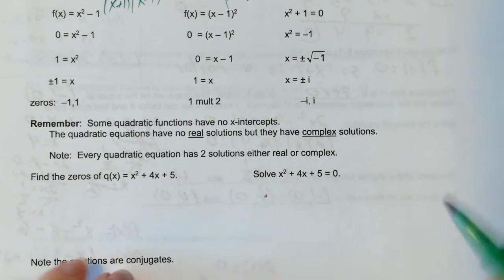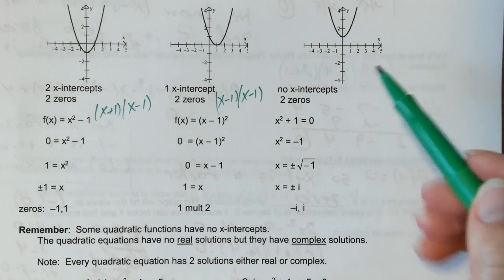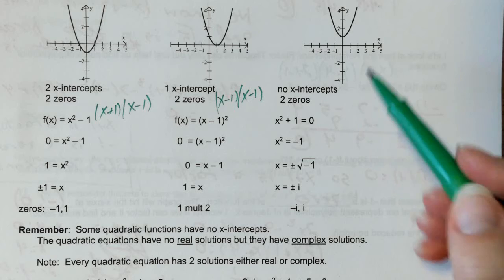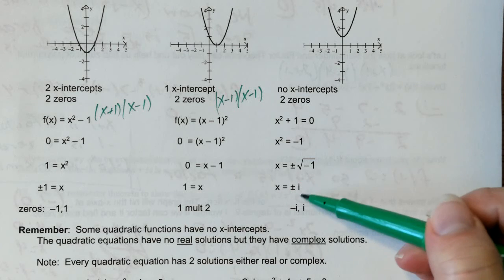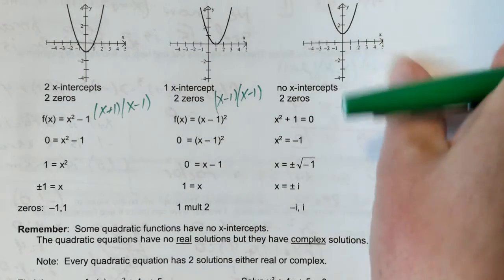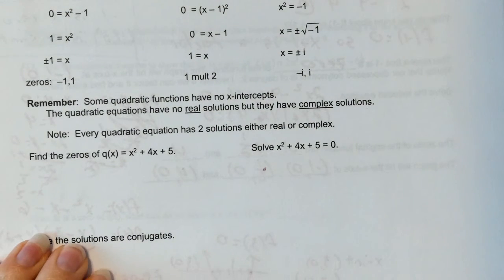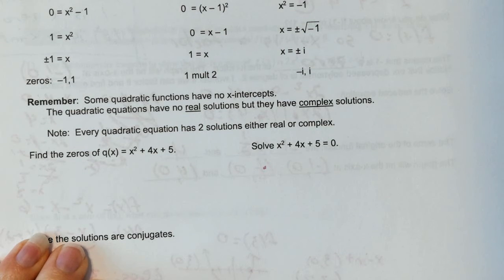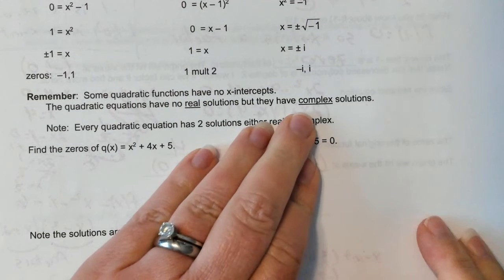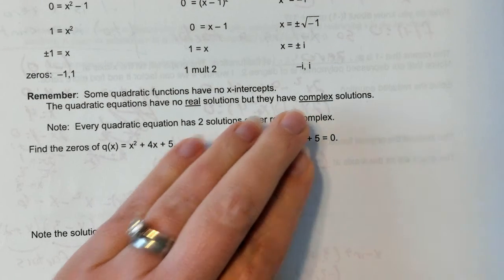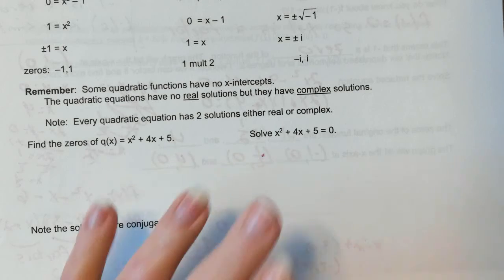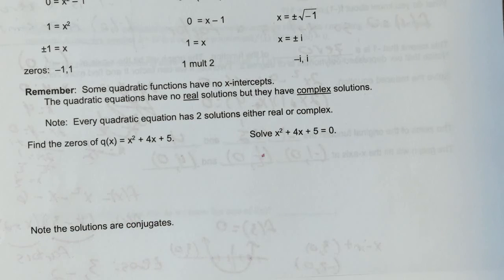Notice that if there is an imaginary zero, they come in pairs. You'll never have just one imaginary zero. It will be both, the positive i and the negative i. Okay? All right, so sometimes quadratics do not have real numbers for their x-intercepts. They may not be real numbers, but they will be complex. In other words, they can have i in them. They can be imaginary. Every quadratic will have two solutions. They're either both real numbers or both imaginary numbers.